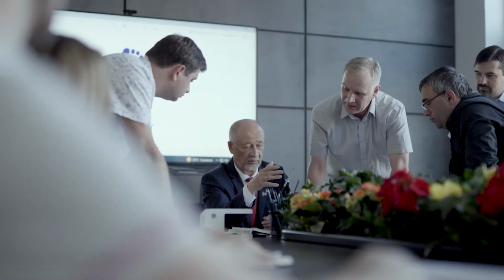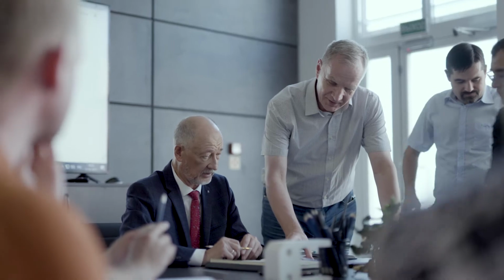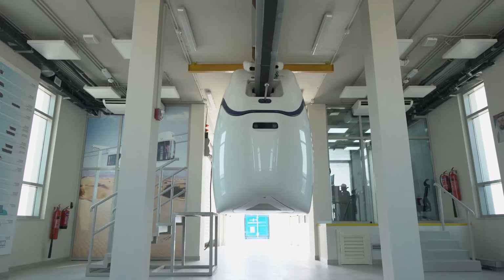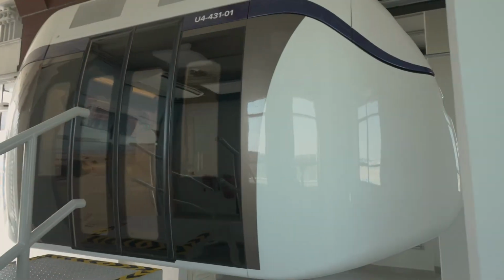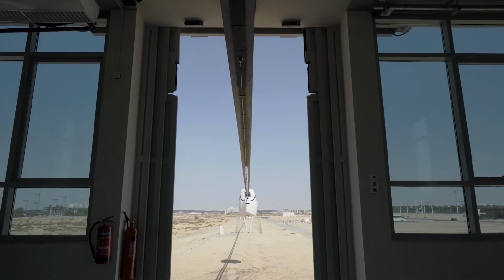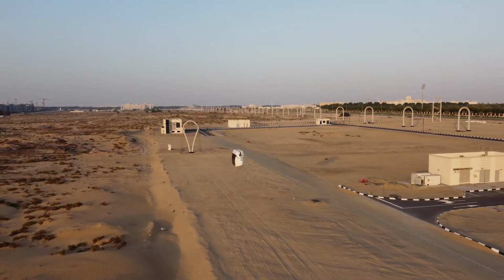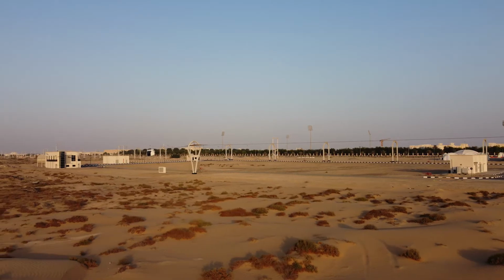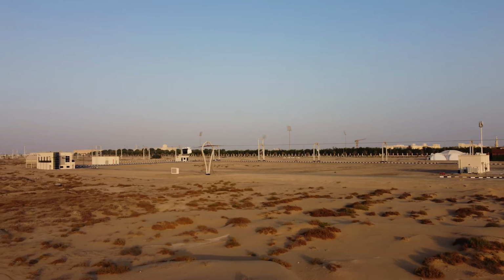The developer is preparing documentation for several commercial projects in a number of regions. The technology has confirmed its practical viability and is of interest around the world. It combines the best that has been achieved in engineering of the 20th century and is capable of bringing transport to a new stage of development.